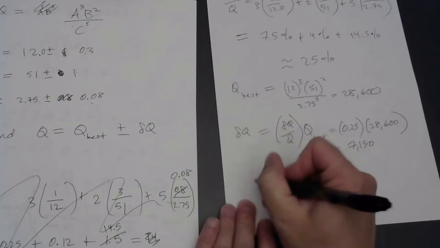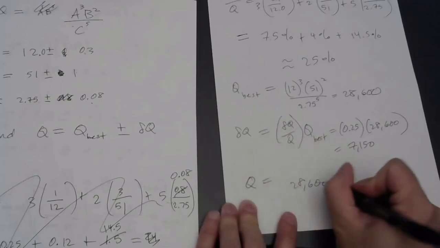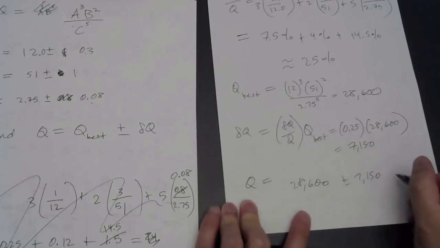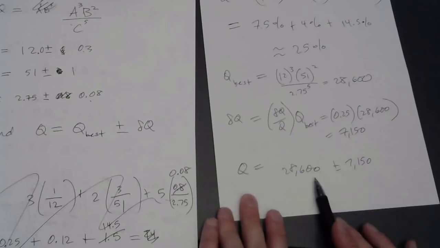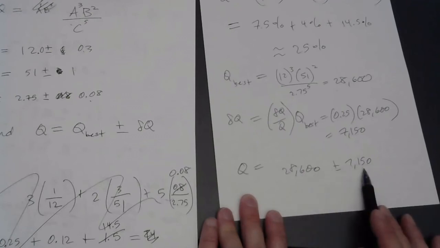Okay, so Q should be in the vicinity of 28,600, but it could be 7,150 on either side of that. And here's where I'm going to take a look at the last digit here. Since we only know this number to the 100ths place, there might not be much point in keeping the tens place here.